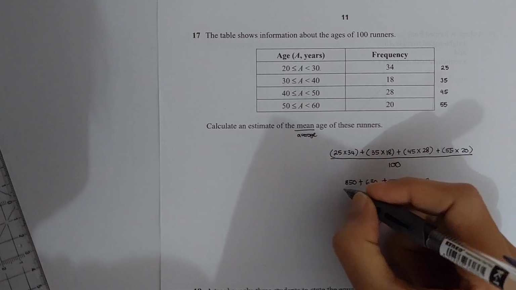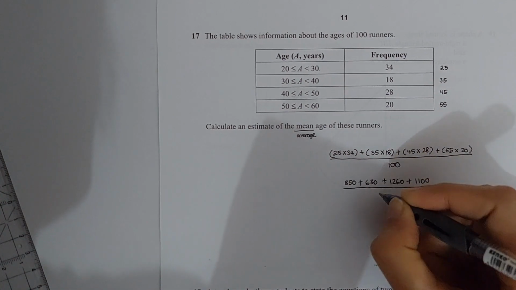You total them up, and then after that you divide it by 100.